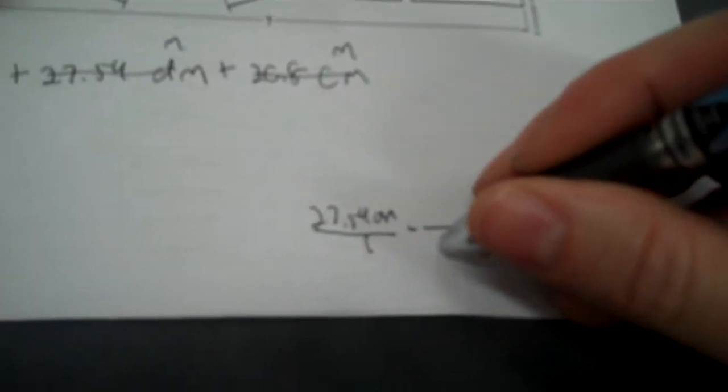So I take that 27.54 dm over 1, and I want meters. So it goes dm to meters. One meter is 10 dm, so cross them out. And then you can take 27.54 times 1 divided by 1 times 10, 2.754. You can put that right there.